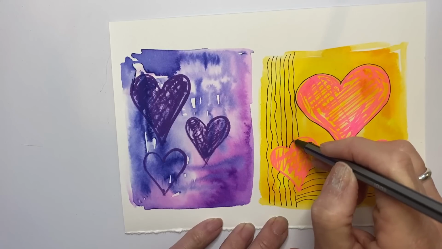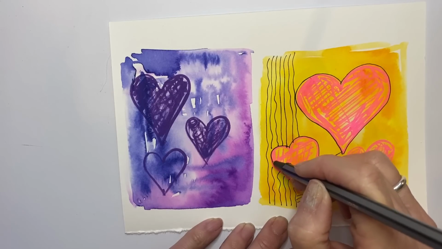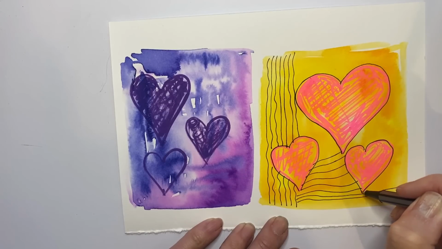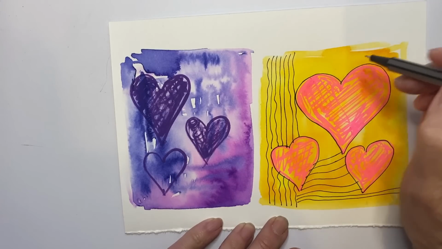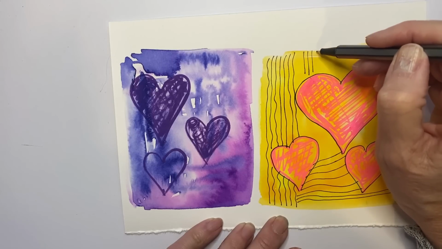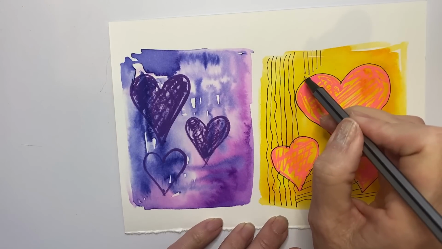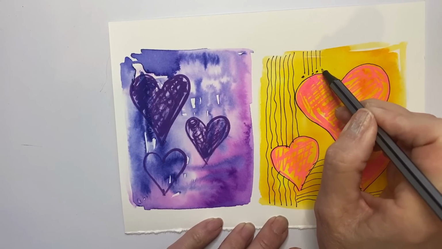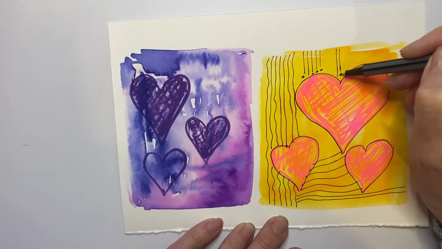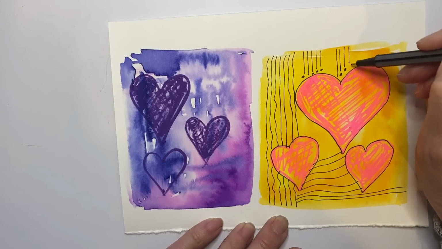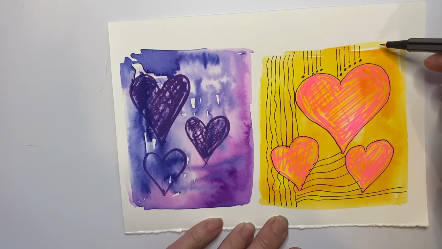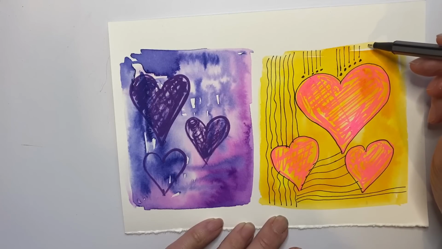You could use a ballpoint pen or ink pen, or you could use different colours. And let's just do some more lines coming down like this, but with little dots. Again, you can add various patterns, perhaps patterns that you've used before that you really like.